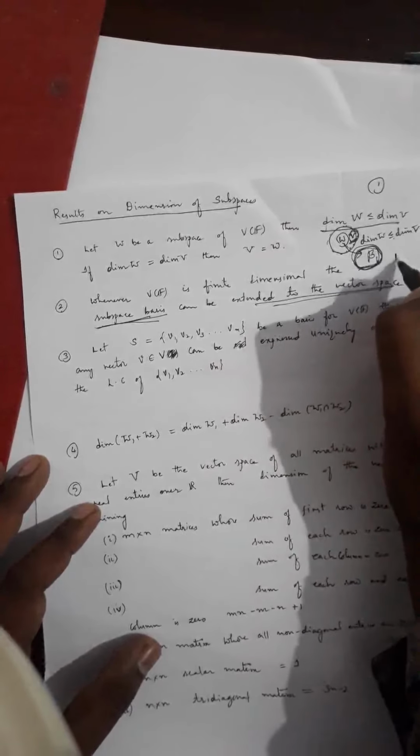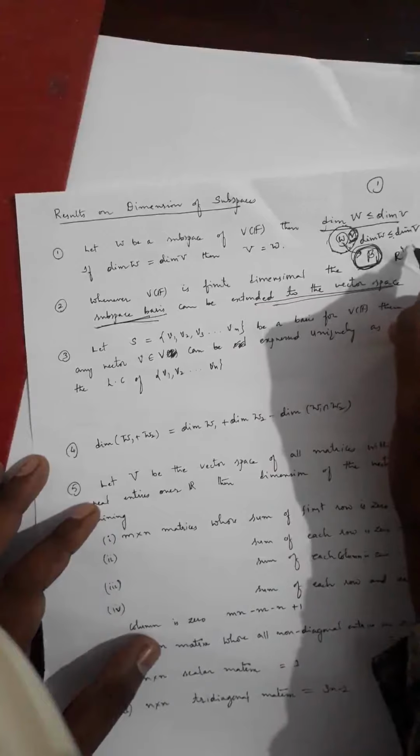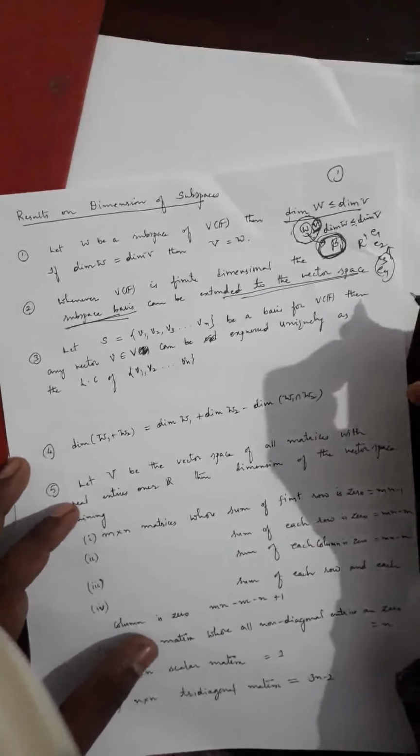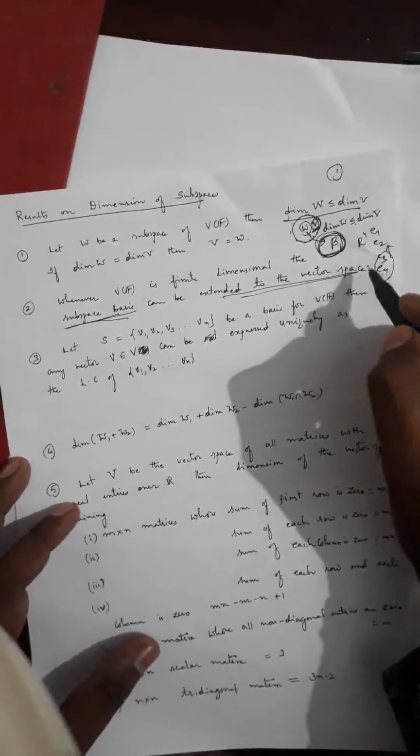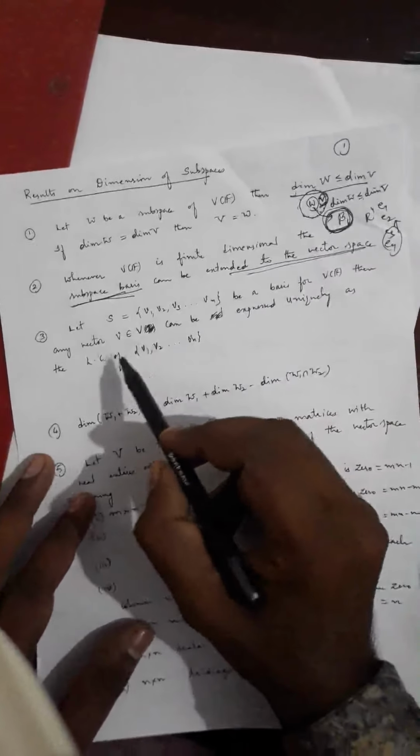For example, in R to the power 4, if I have two linearly independent vectors E1, E2, then I can add E3 and E4 for this to become a basis for R4. This idea is clear? Okay.